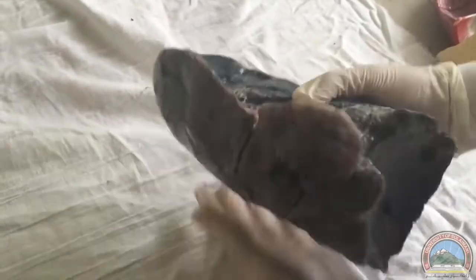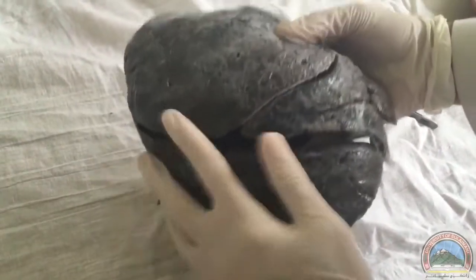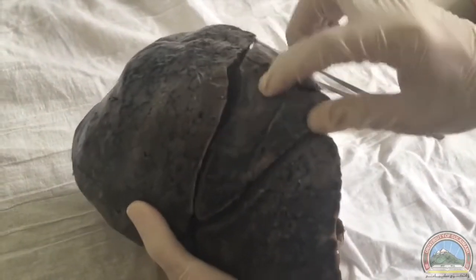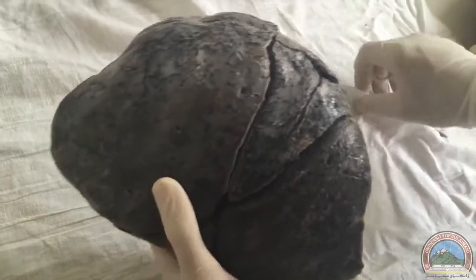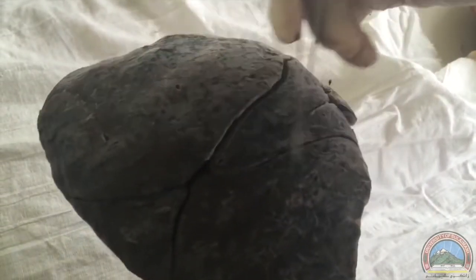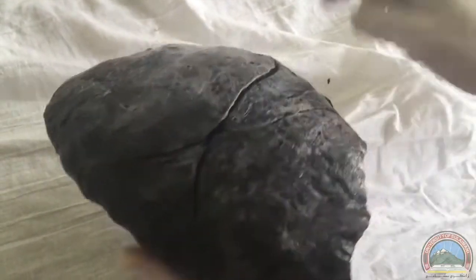Alright, now we've got three lobes. This is the upper lobe. This is the inferior lobe or the lower lobe, and this is the middle lobe. We've got two fissures. This is the oblique fissure, and this is the transverse fissure. This is nothing to worry about.